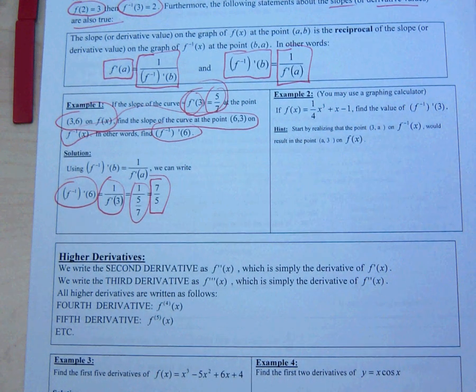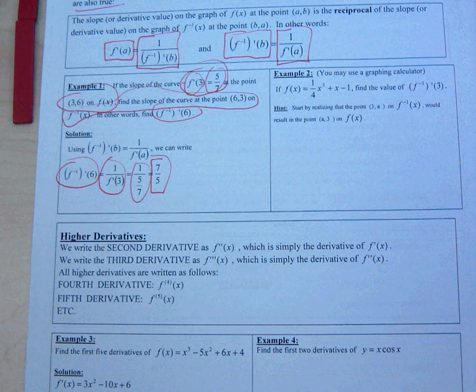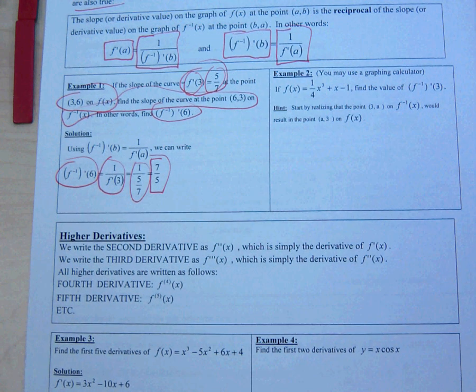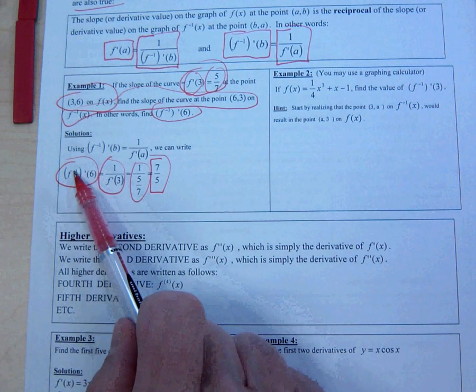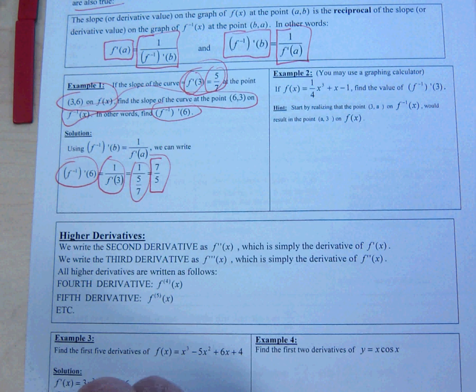I know what you're thinking, but I wouldn't look at it that way. Just be careful, okay? Because you're taking the derivative of the inverse, not the other way around, right?